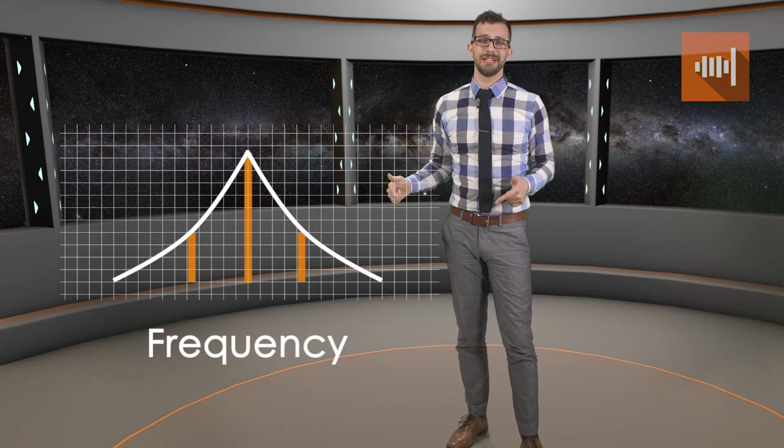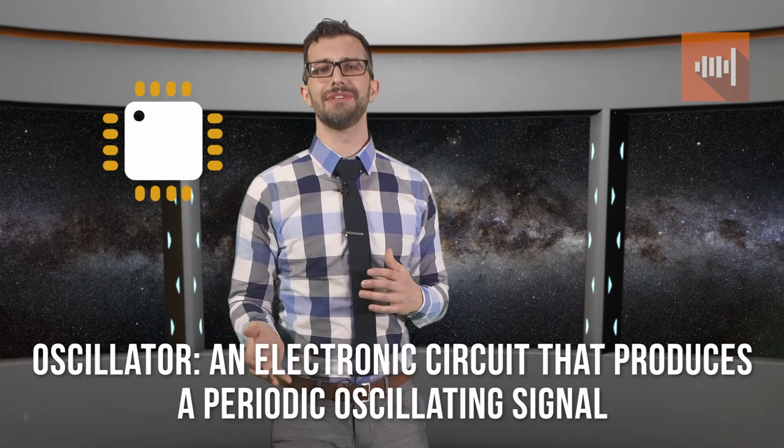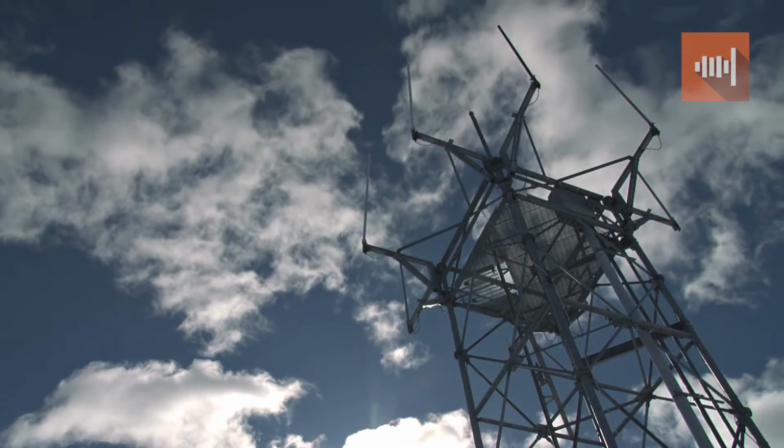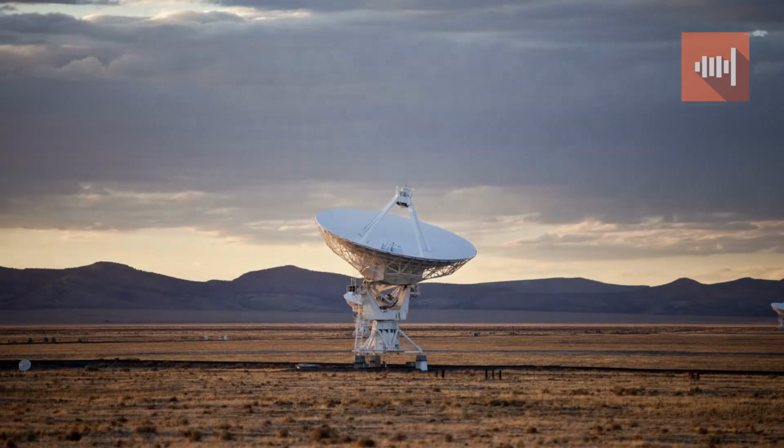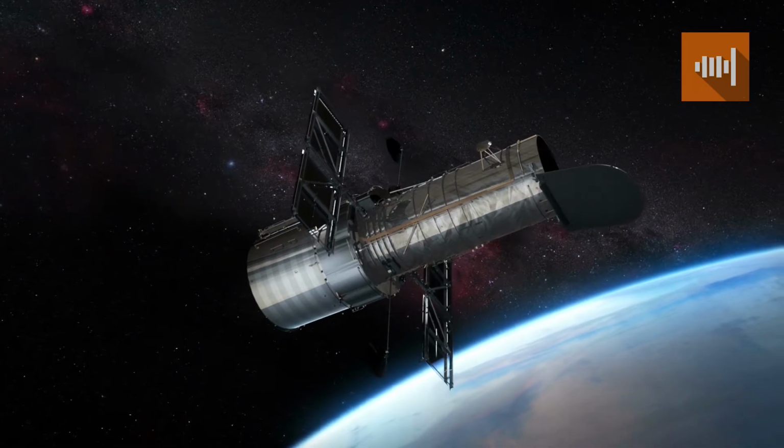This phase noise and its measurement is particularly important to RF engineers who work on oscillators. An oscillator is an electronic circuit that produces a periodic oscillating signal. Now, these oscillators are used in everything from radio and television broadcasting, radar systems, high-precision clocks for computers, and other systems like satellites. When RF engineers want to compare oscillators, they'll often look at the phase noise of an oscillator to determine how clean its signal is.